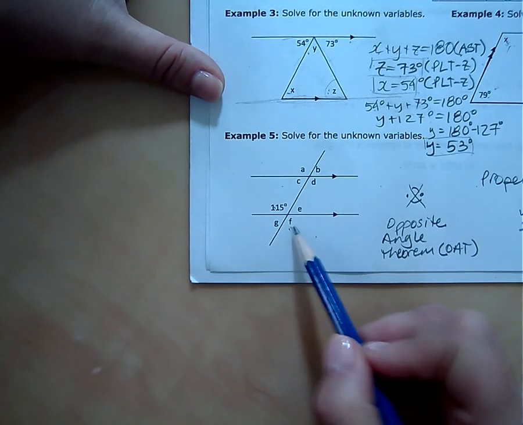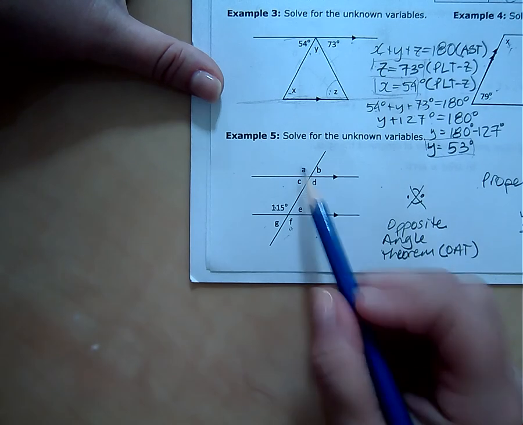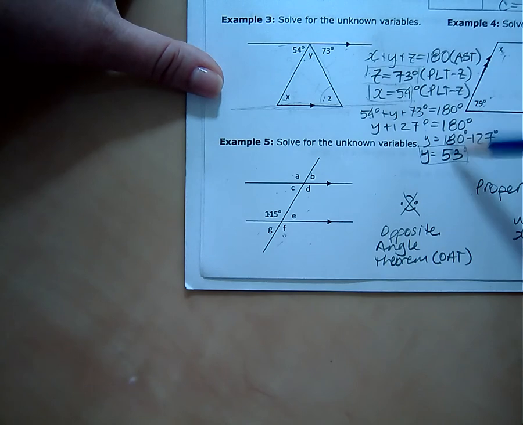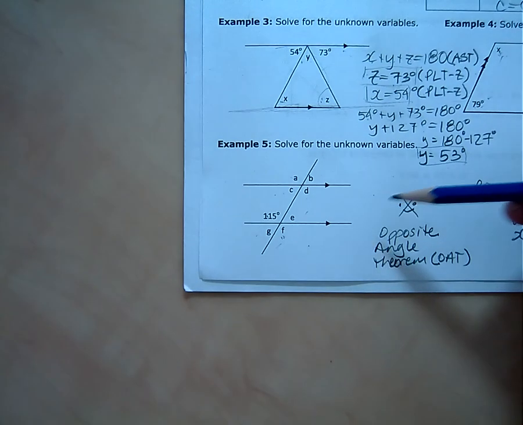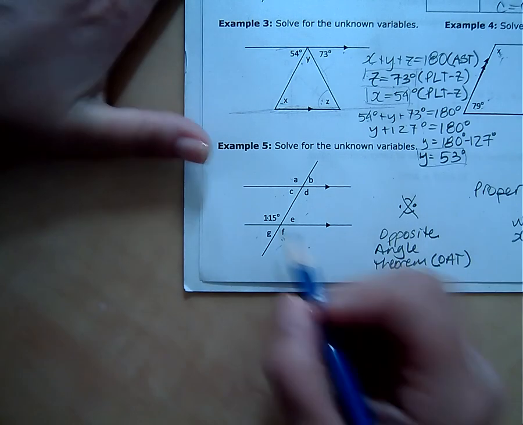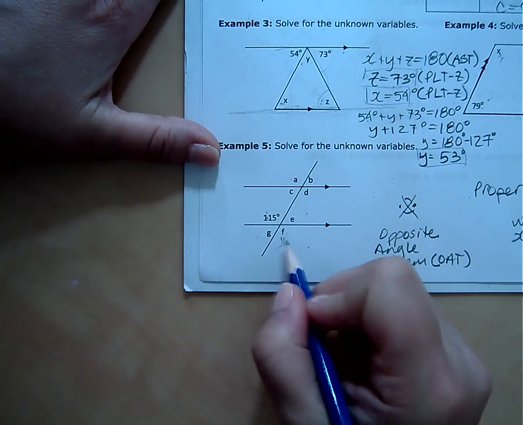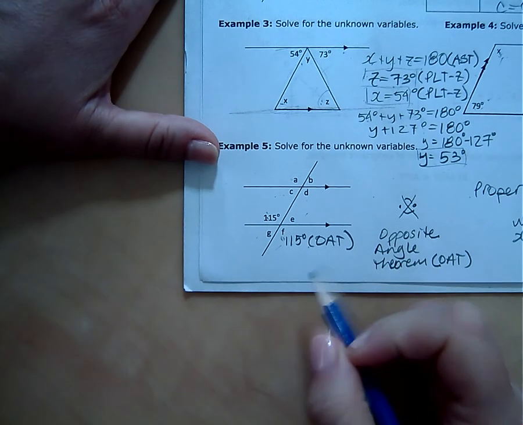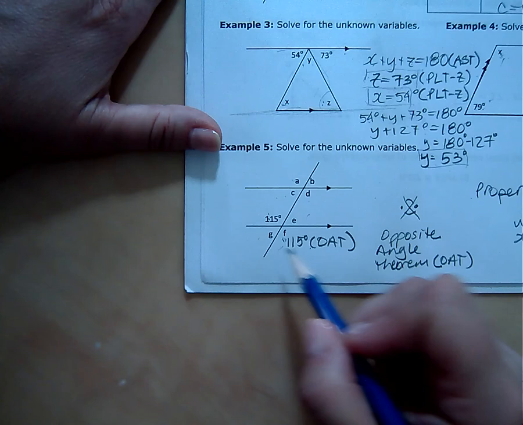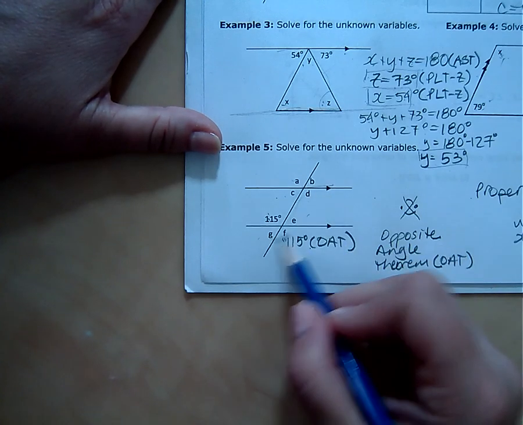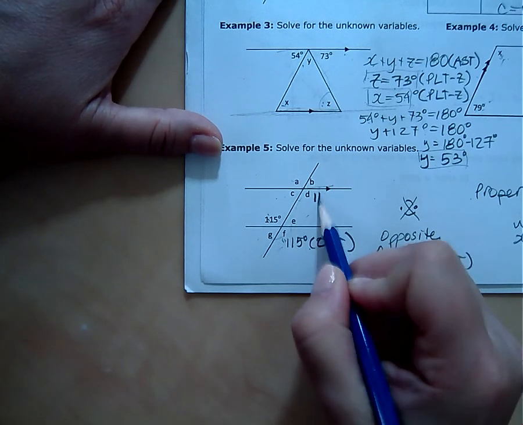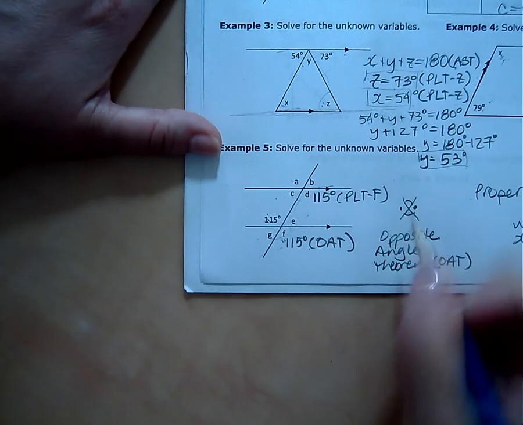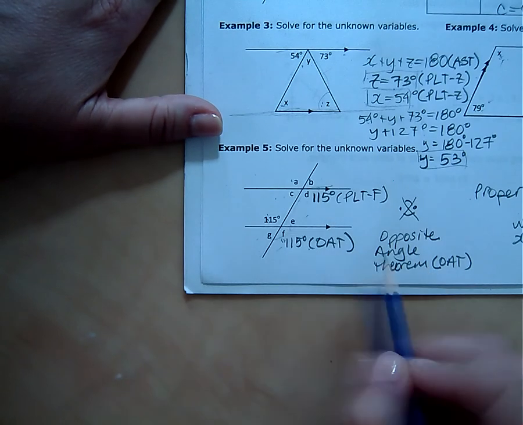I'm going to write right here in all of these spots what the answer is and why rather than in a line. Not because this isn't the right way to do it, it is, but because I want to just sort of do it right on the diagram so you can see. So this plus this is opposite, so we're going to call this 115 because of opposite angle theorem. We know that here we have an F pattern, so F equals D, so this is 115 because of PLTF. This is 115 because of OAT.